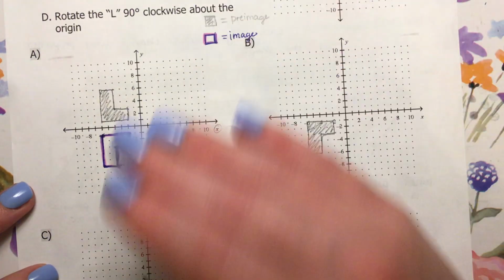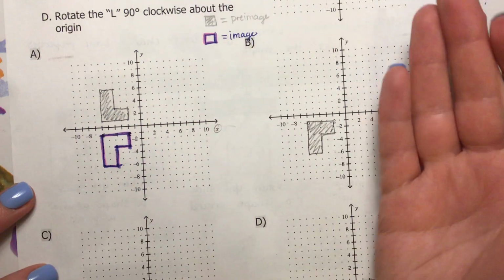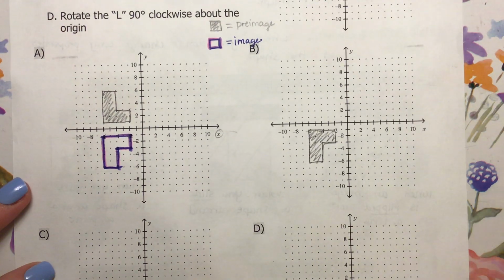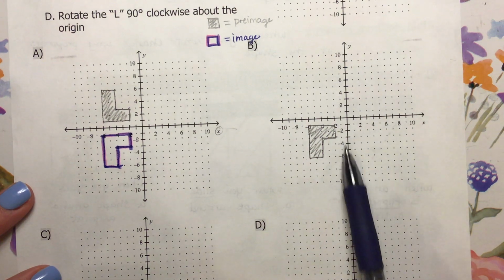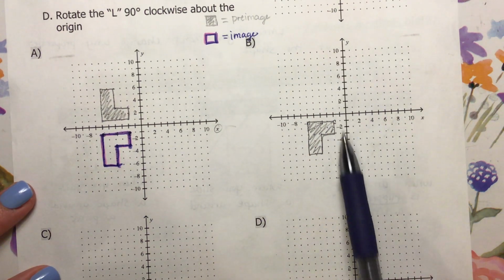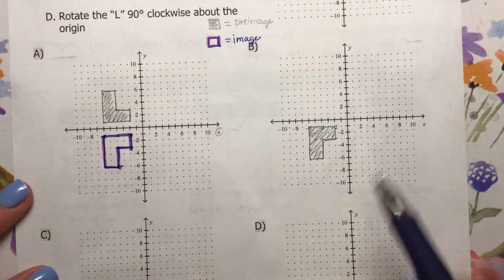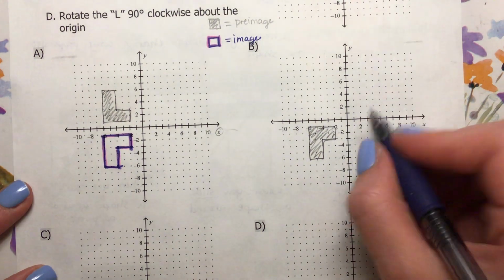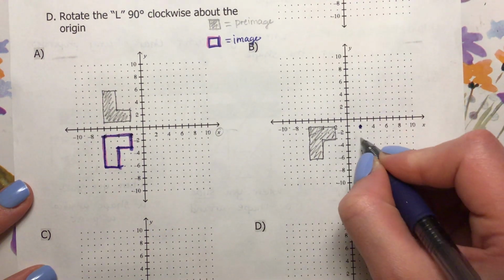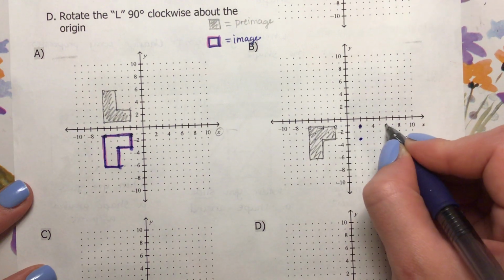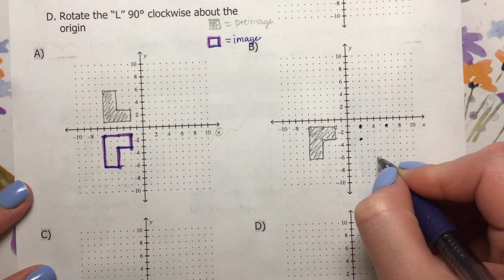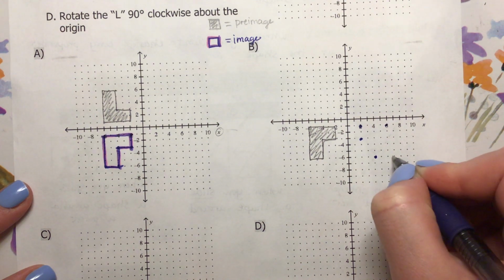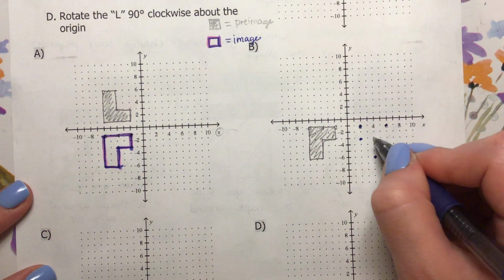So now instead of flipping it from top to bottom, I'm flipping it from left to right. So I'm reflecting again, and now my line of reflection is this y-axis, this vertical line. So now this corner is 2 away, so this one is 2 away. And I'm just taking my points and coordinating them.